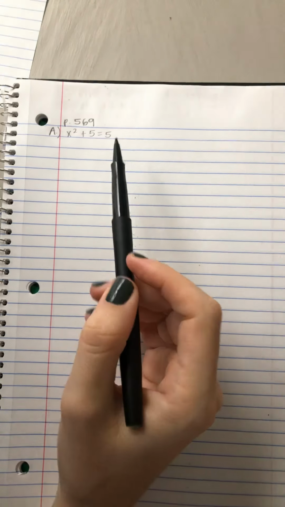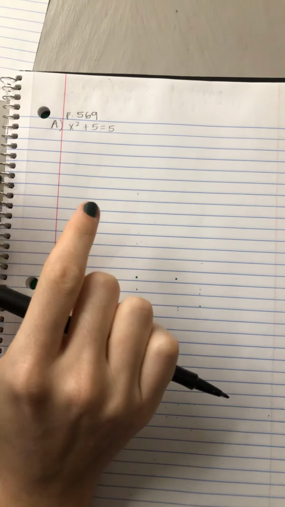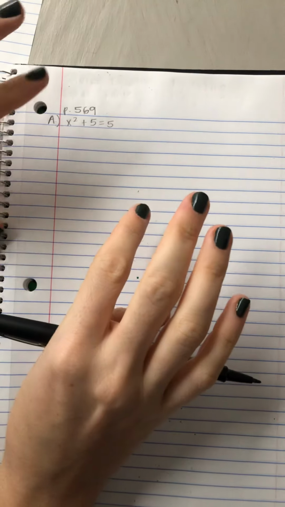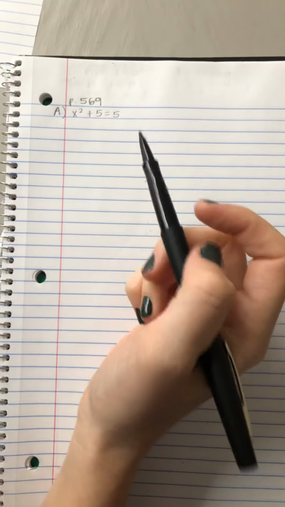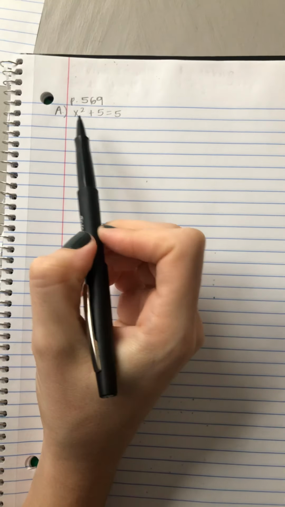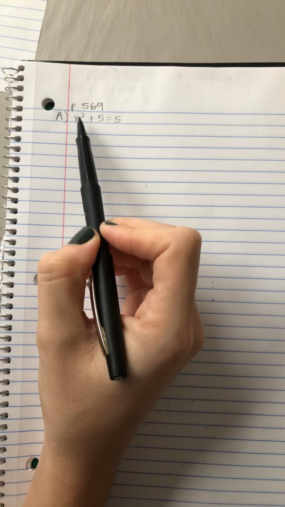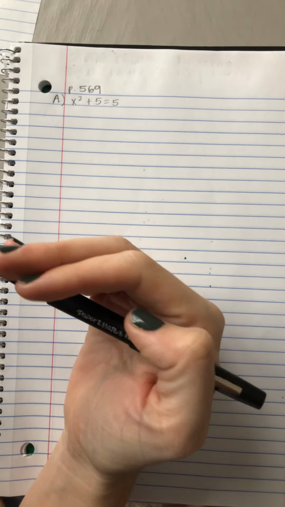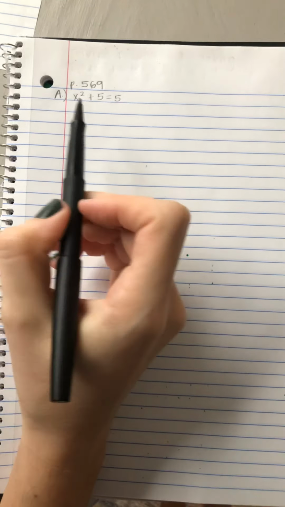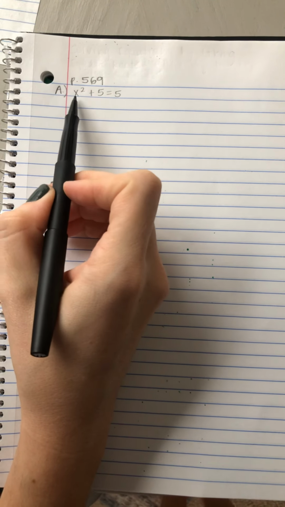Okay, so today's section is called Solving Quadratic Equations by Taking Square Roots. So we're going back to solving equations, everything that we've done since the beginning of the year. The only thing that we're going to do is add a step at the very end to get rid of this exponent, and we're going to undo that by taking the square root. But first, what we have to do is get the x squared by itself.